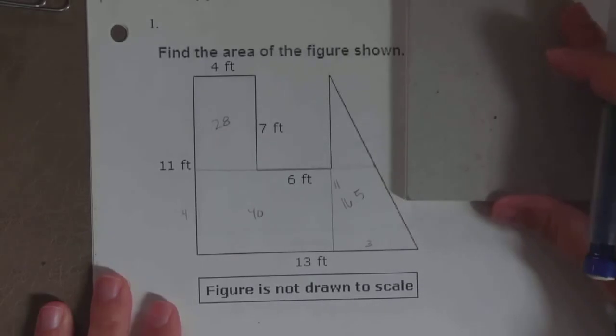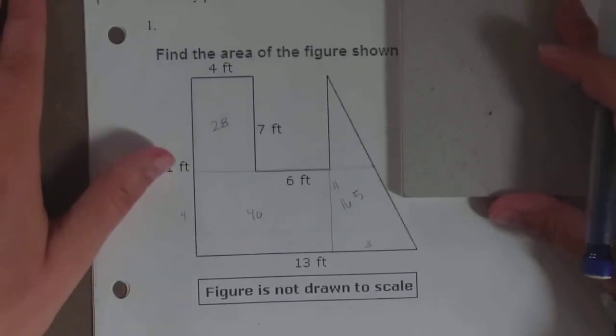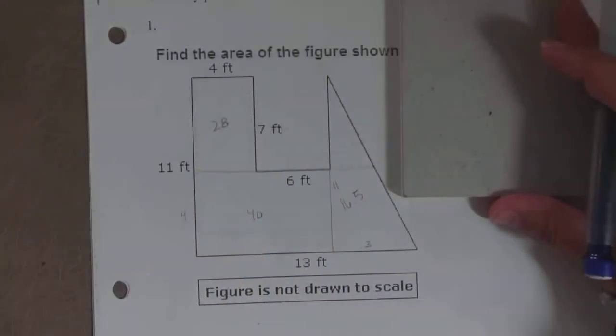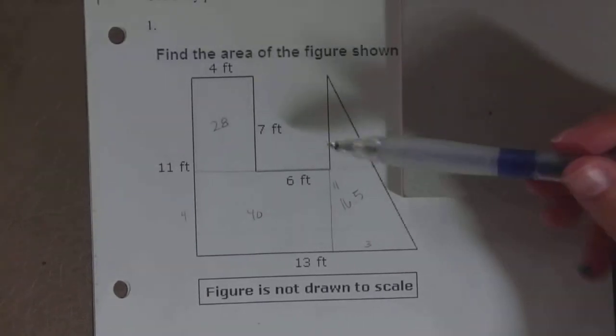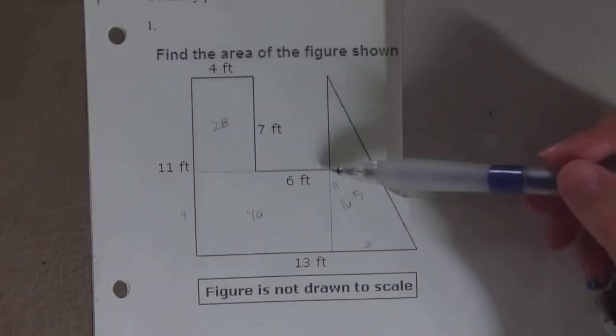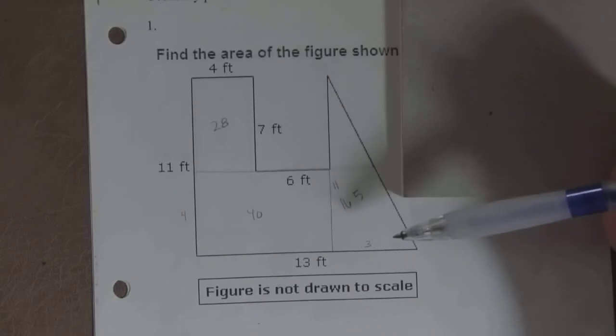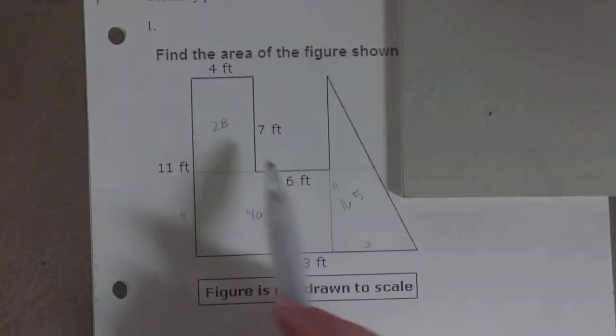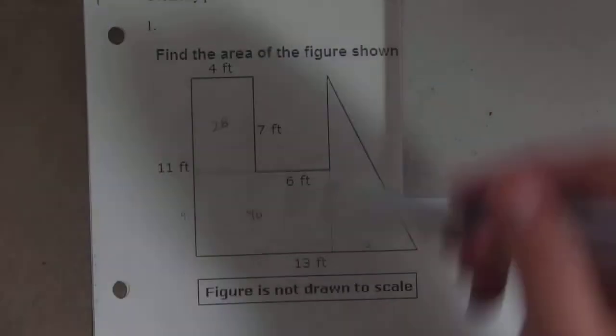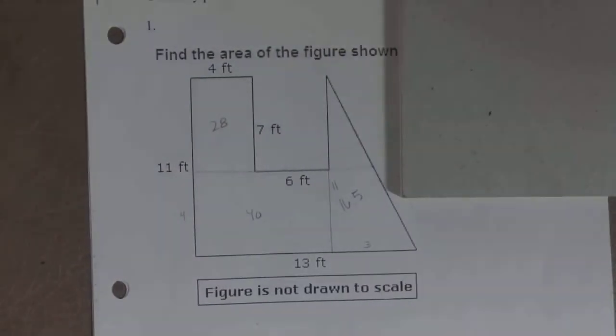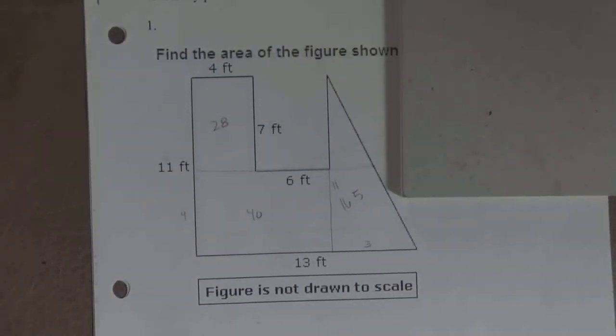So, first problem here, you have an irregular figure, right? Because this doesn't have a name. So I split it up into two rectangles and a triangle. This is not the only way you can do this problem. So if you're like, oh, I was thinking more like this rectangle or this rectangle, yeah, great, that's fine. You should get the same answer at the end if you're doing the correct algebra and math, of course.